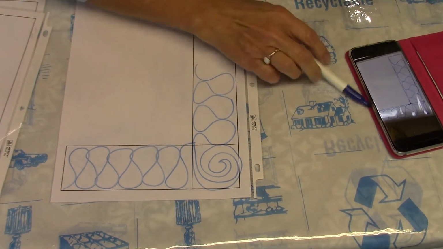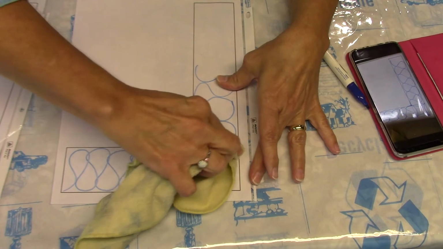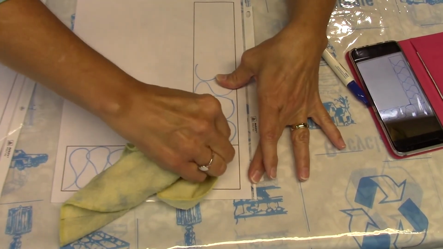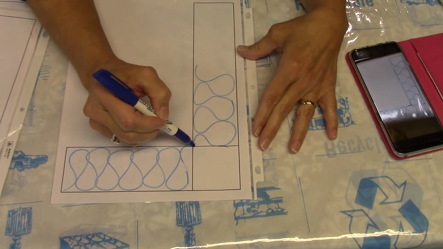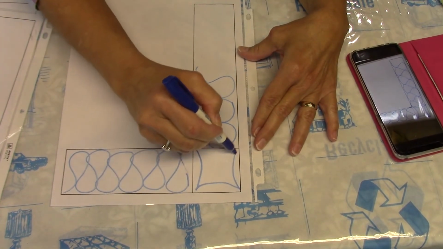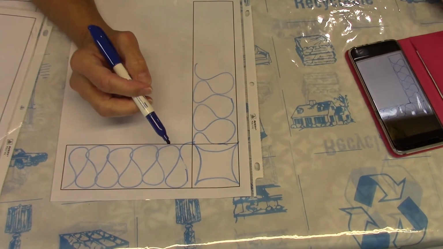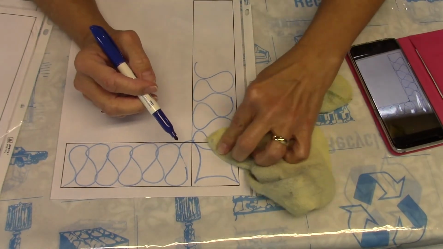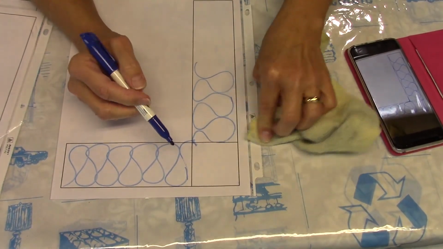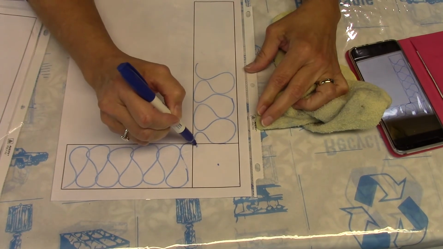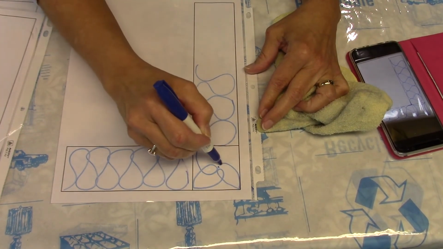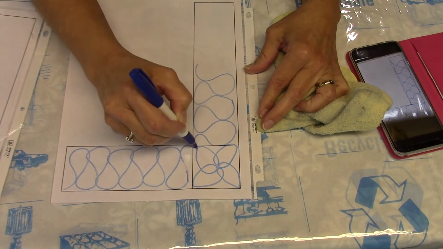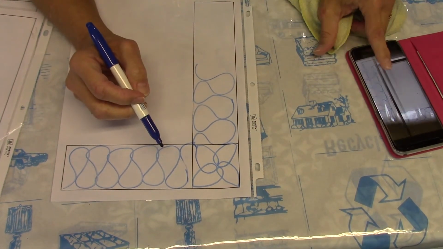You could also, as long as you're ending in this lower right hand corner there, you could put anything in there that you want. You could do a continuous curve and continue. You could also do the loop design and continue that in there.